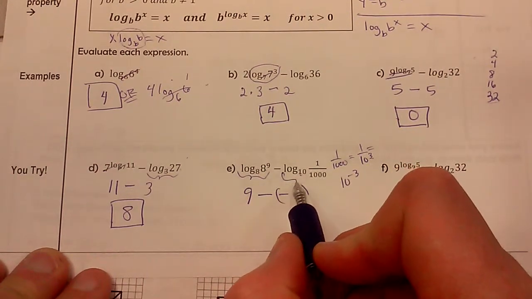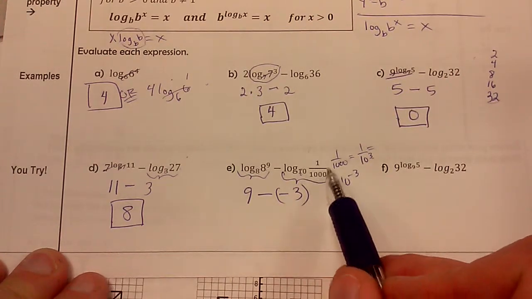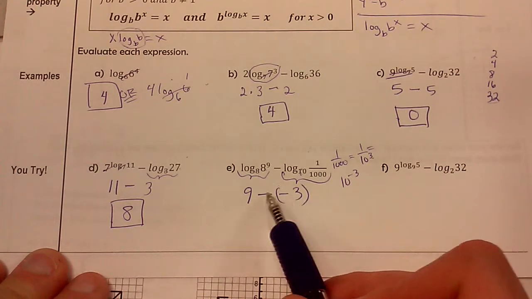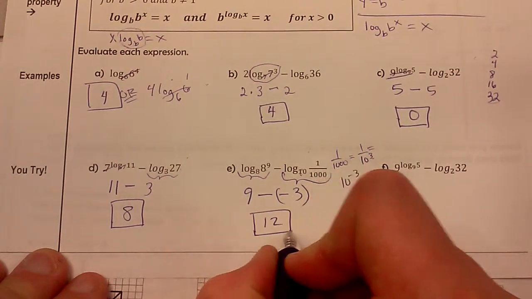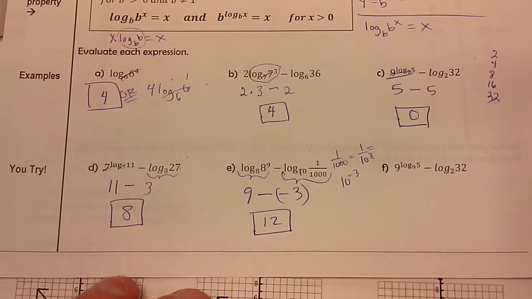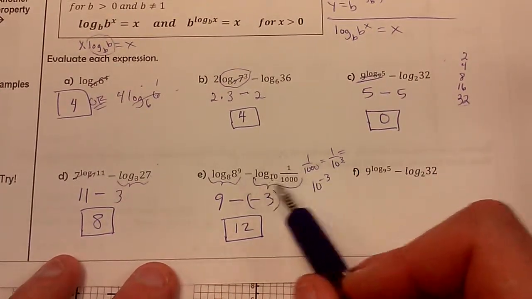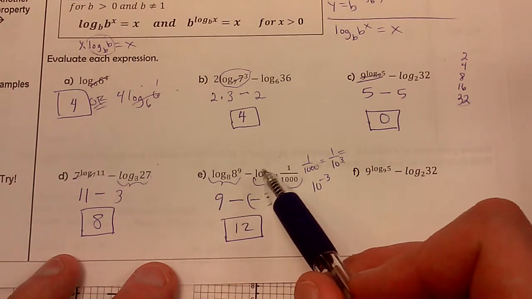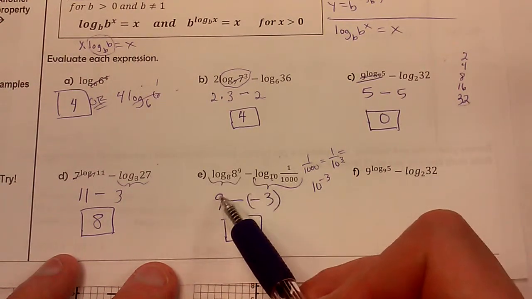This bit right here is equal to negative 3. 10 to the negative 3 power equals 1 over 1,000. So now I have this 9 minus negative 3. That's like adding, so 12. All right, last one. So far, if you made it through that one, I think you're doing really well. If this little bit gave you a hard time, that seems pretty normal, but hopefully you got at least this left side as number 9.